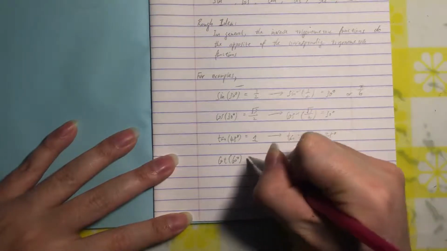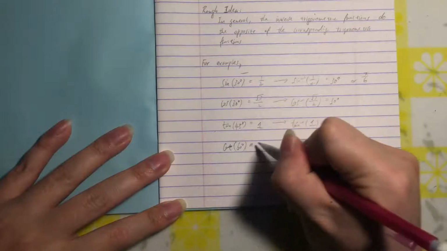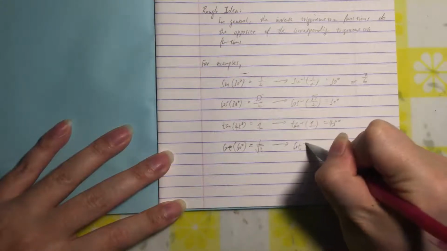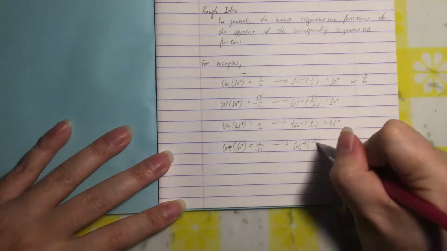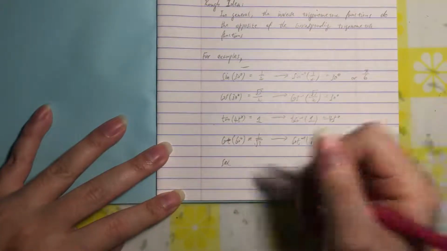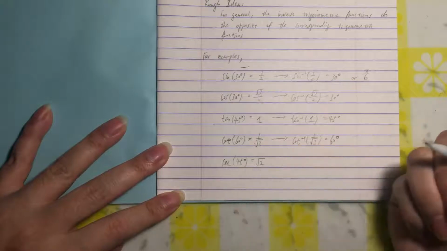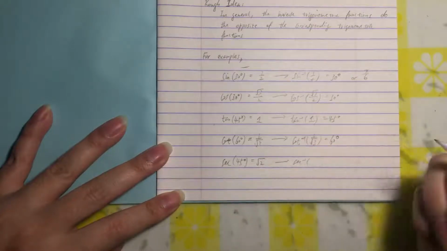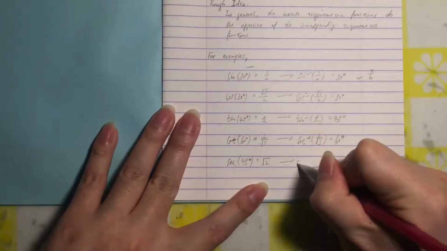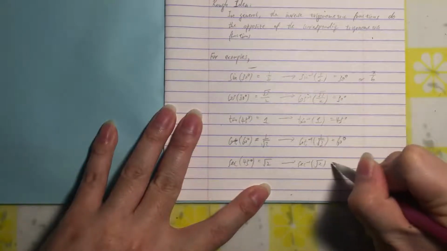For example, cotangent of 60 degrees is 1 over radical 3. Its inverse function does the opposite. Its inverse function takes 1 over radical 3 back to 60 degrees. Secant function, for example, takes a 45 degree angle to radical 2. Its inverse function takes radical 2 back to 45 degrees.